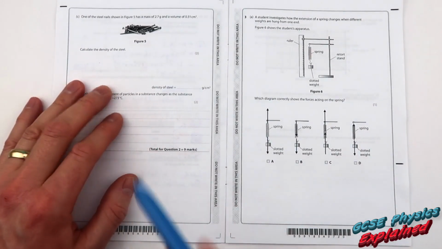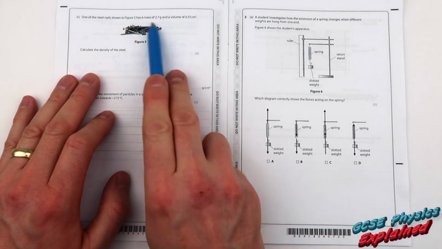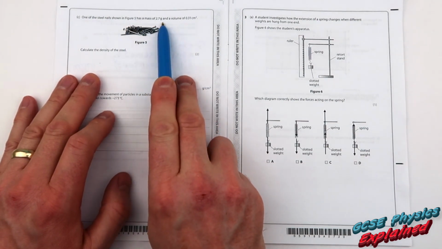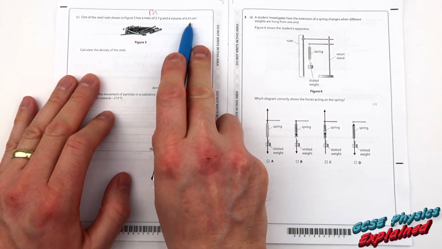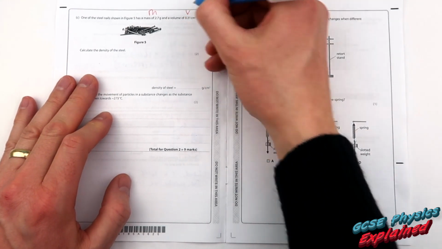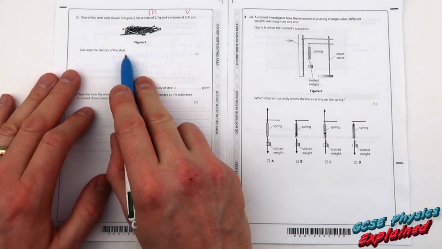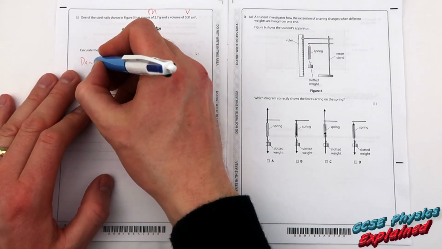Part C. One of the steel nails, shown in figure 5, has a mass of 2.7 grams and a volume of 0.31 centimetres cubed. Calculate the density of the steel. So density is mass divided by volume.